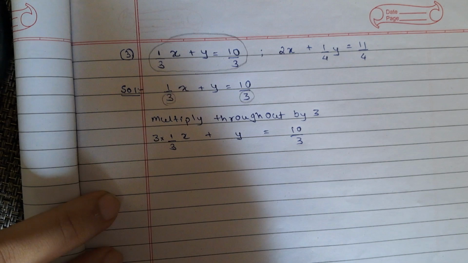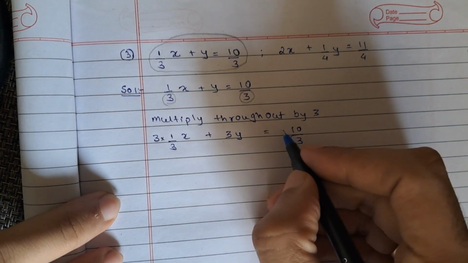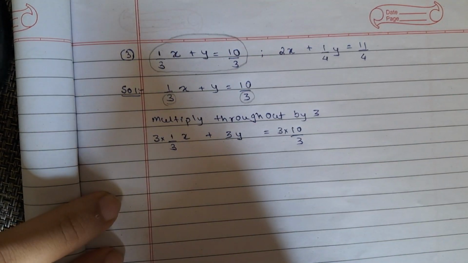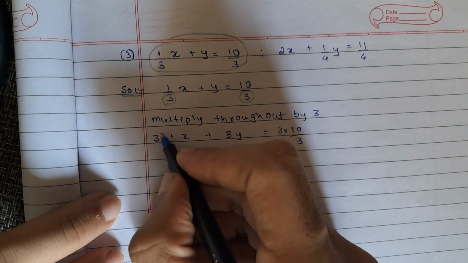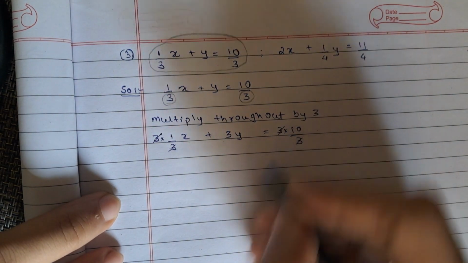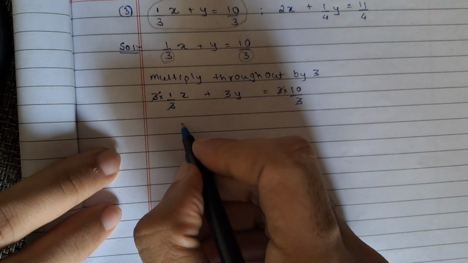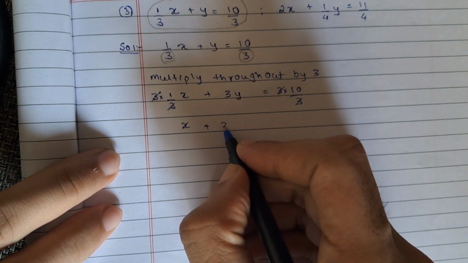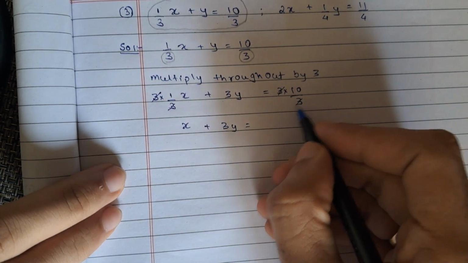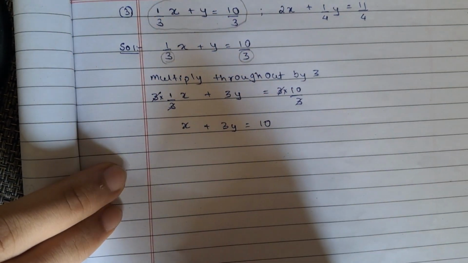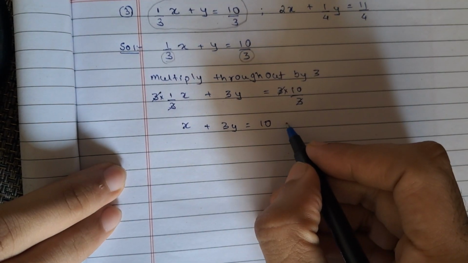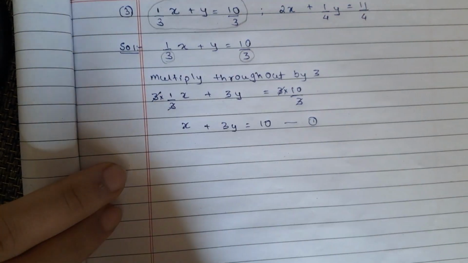So I will multiply 3 here, 3 here, and 3 here. This 3 and this 3 will get cancelled, and this 3 and this 3 will get cancelled. What will remain with us? Just x over here plus 3y is equal to, here the 3 got cancelled, so only 10 is remaining. Let's number this as equation number 1.